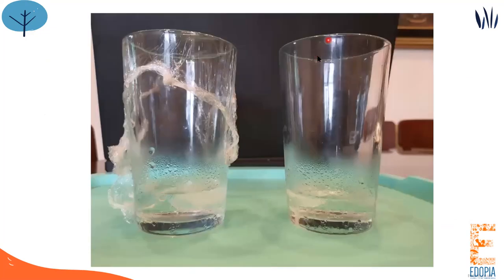So this is a picture. We took two glasses, we put ice in them, and this one was covered with cling wrap. Can you see the water level in this glass is more than this one? So this shows that the one which was covered with cling wrap melted fastest because the heat was going in but could not come out.